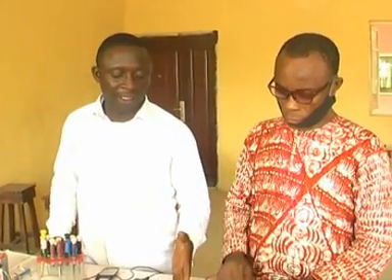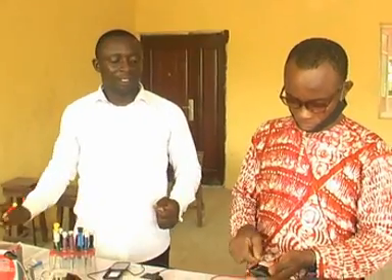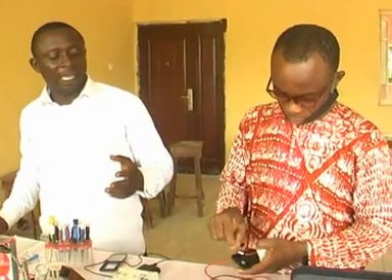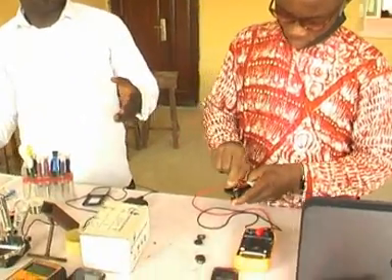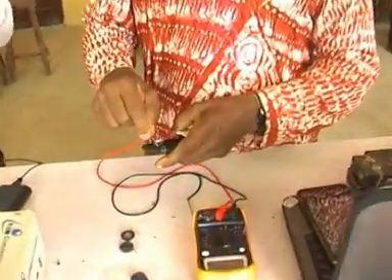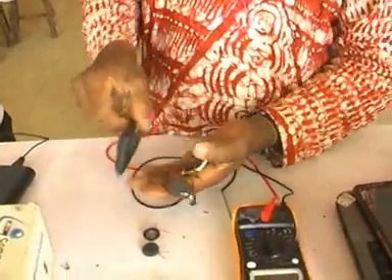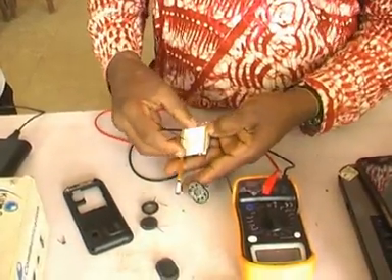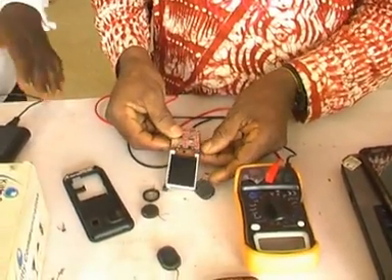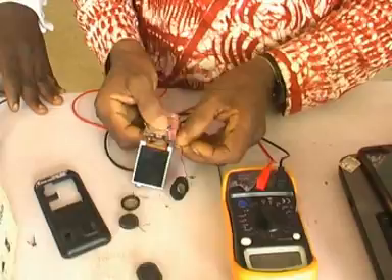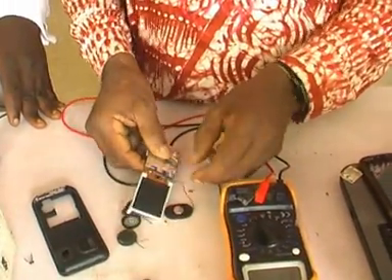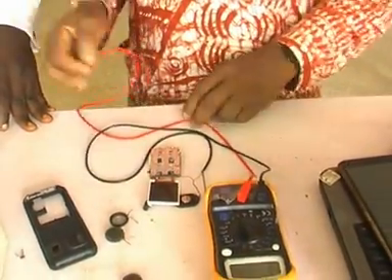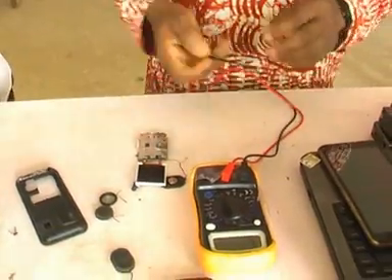Now, if we test the speaker and it is good, we solder it back and the phone speaker still does not work, the next thing to do is to check the speaker interface. The speaker interface always has positive and negative. Now, this is the reading.